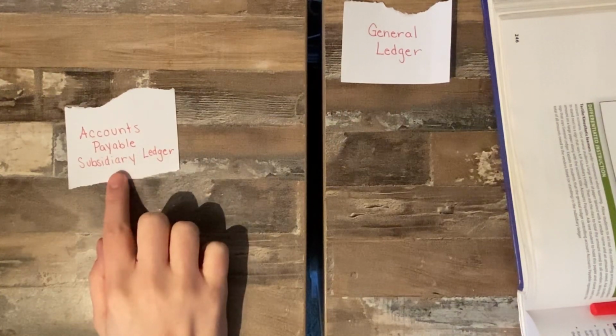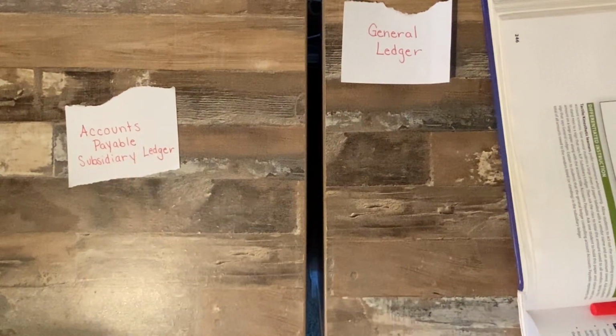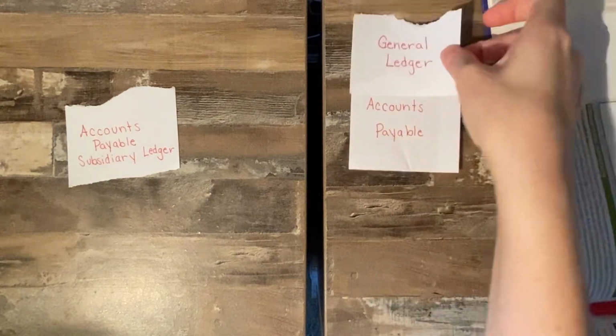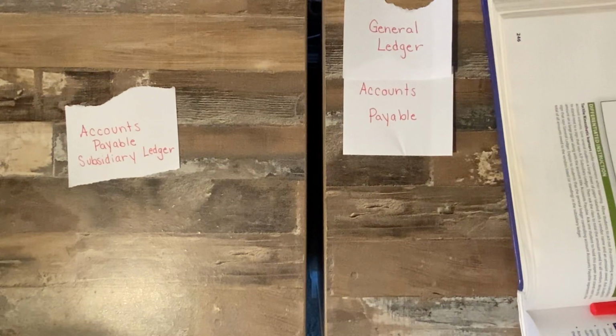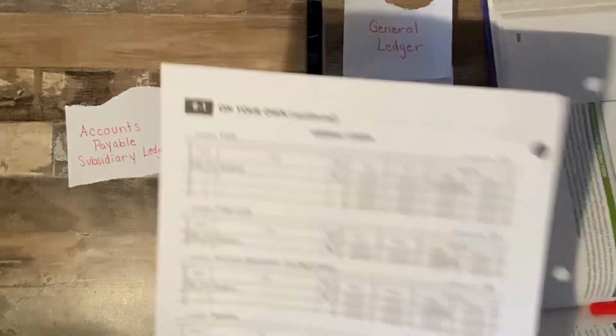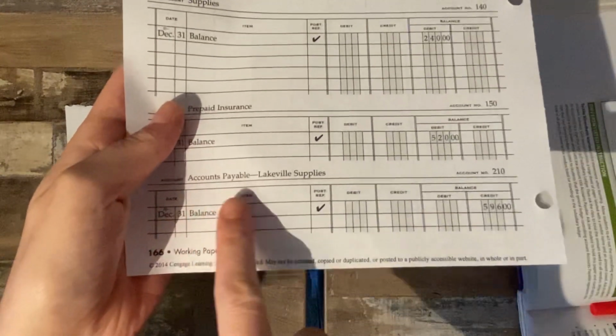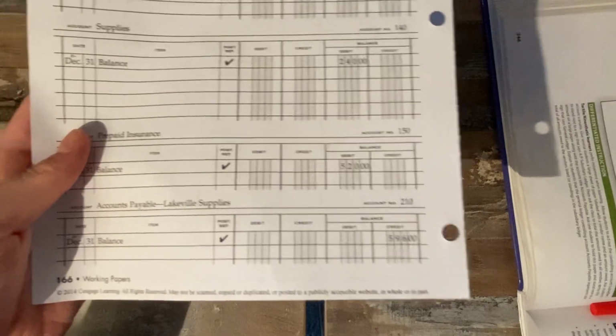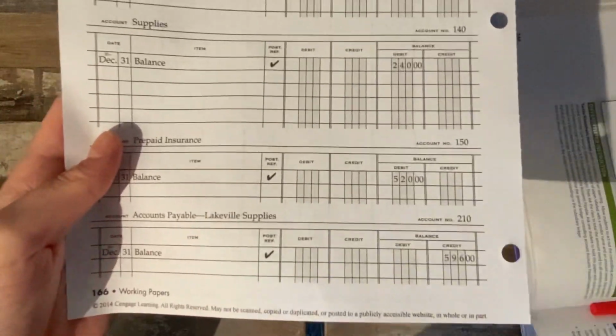Next, subsidiary ledger. This is new. So in our general ledger, we have accounts payable. I'll prove it to you. Accounts payable in a general ledger. Right here is the general ledger. Accounts payable. We found it right there. We can see how much our balance is. We could see it for Lakeville Supplies.